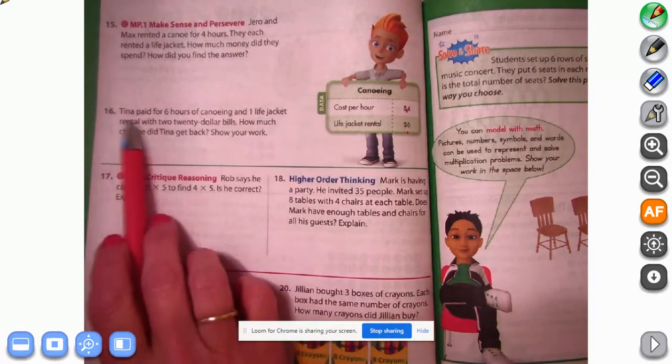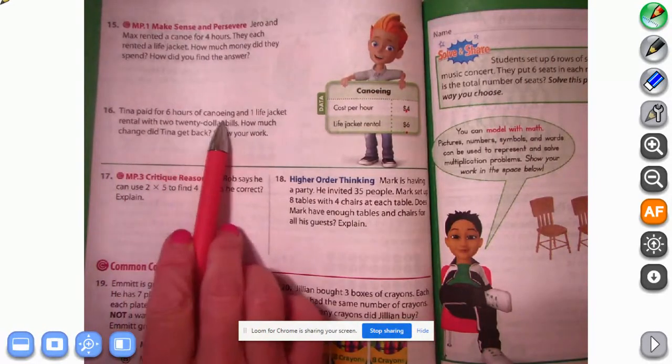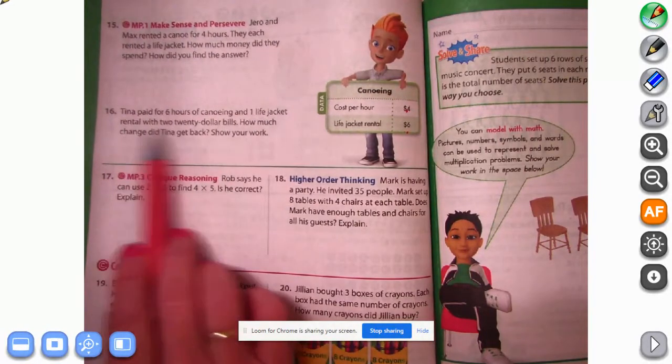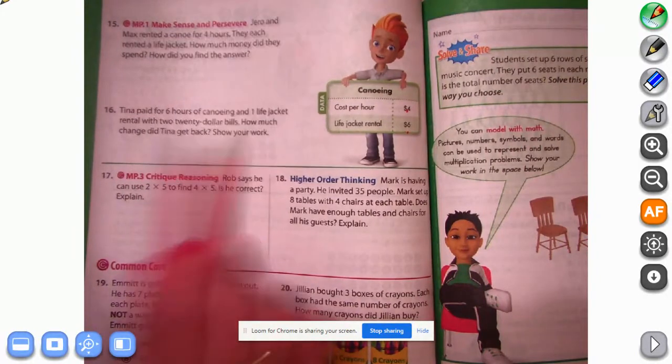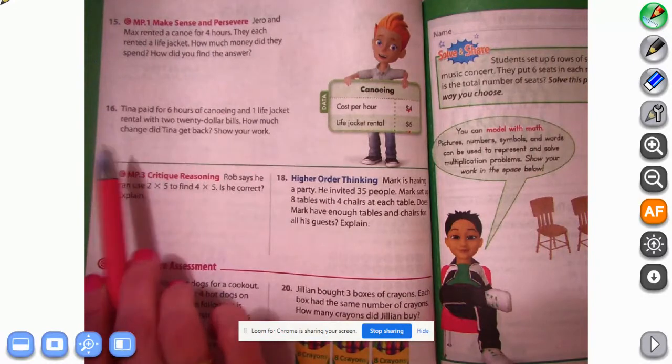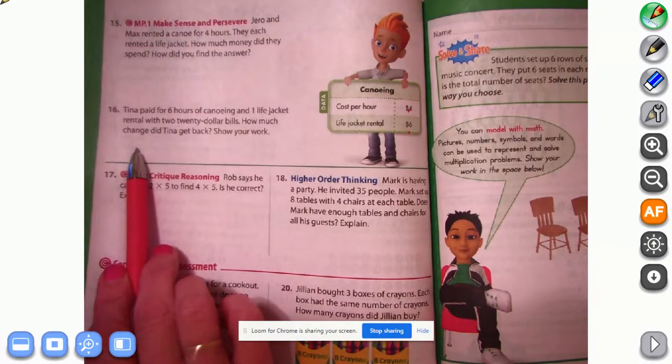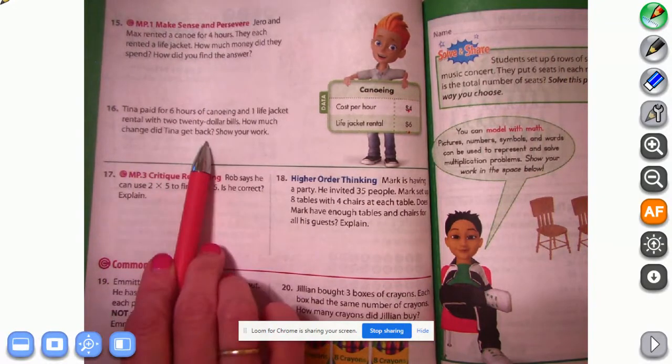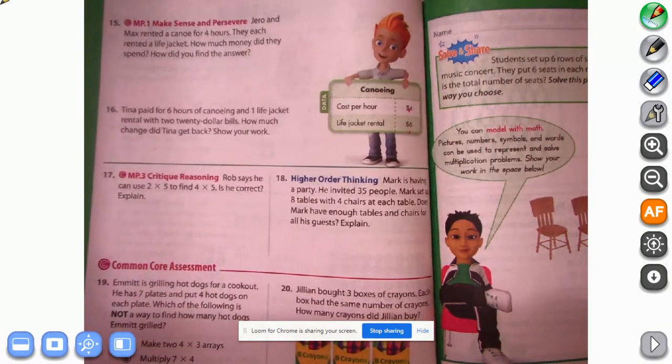Number 14, Tina paid for 6 hours of canoeing and 1 life jacket rental with 2 $20 bills. How much change did Tina get back? Show your work. So you're going to figure out how much she had to pay, and she paid with $40. How much did she get back?